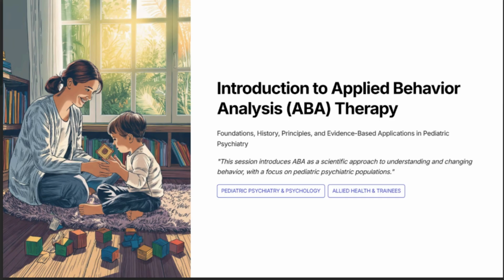By the mid-20th century, researchers began applying operant principles to real-world human problems in education, developmental disabilities, and psychiatric settings. The core logic established by these foundational experiments remains the engine of every ABA intervention used with children today. Systematic manipulation of environmental contingencies can reliably and predictably change behavior.